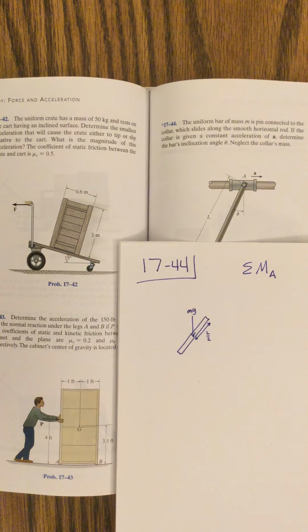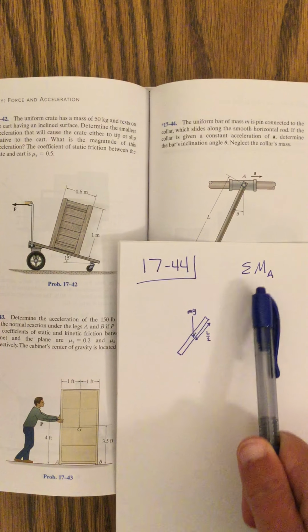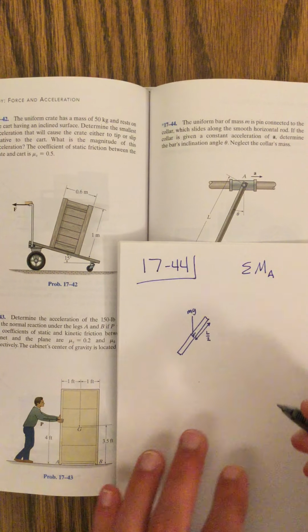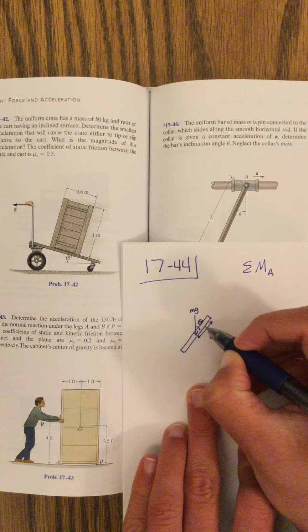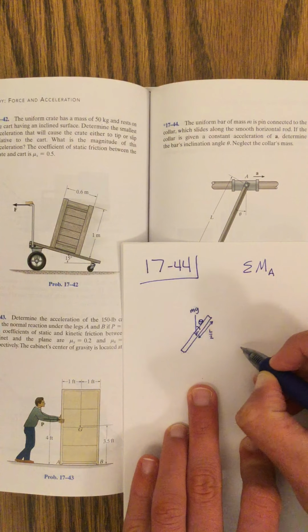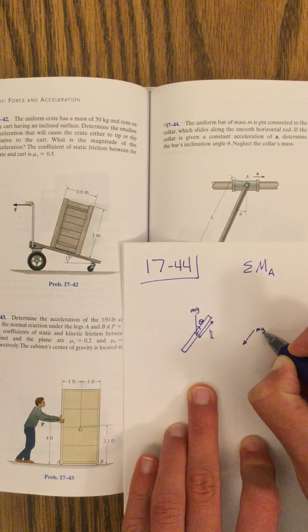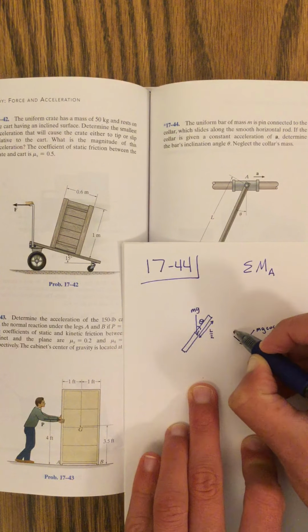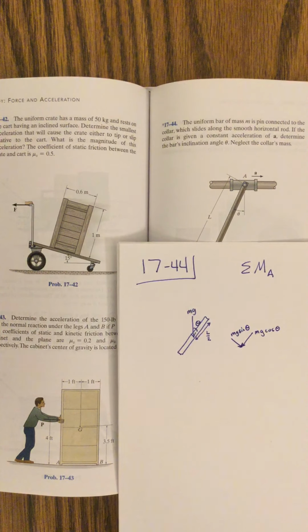And to find the sum of the moments about point A, we can take this force of gravity and break it up into components. This angle here is theta, which means this angle here is theta. So if you break the force of gravity down into components, this would be mg cosine theta, and this would be mg sine theta.